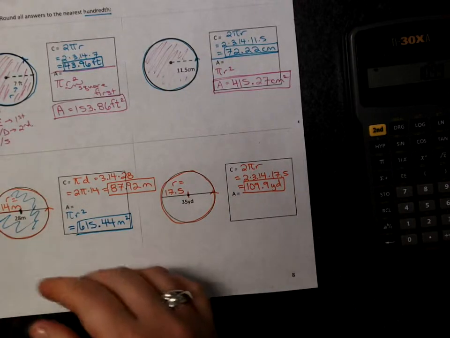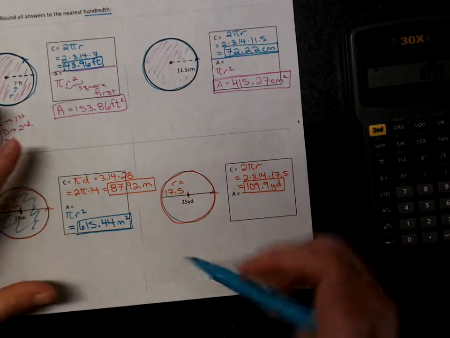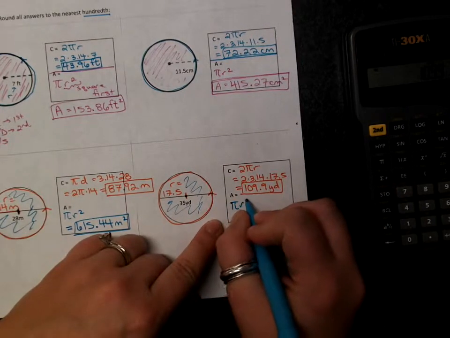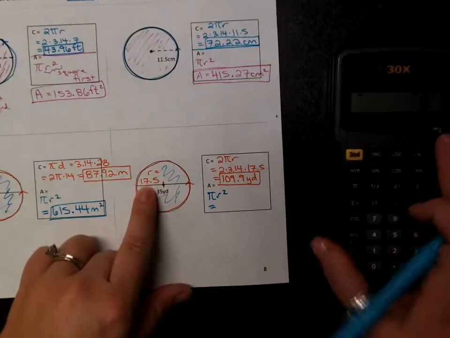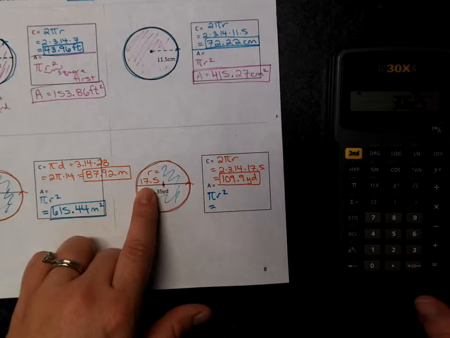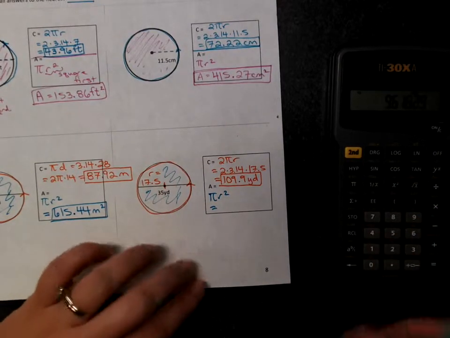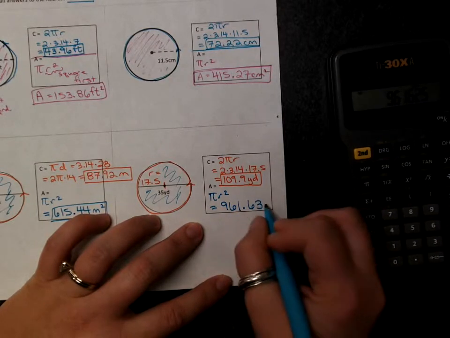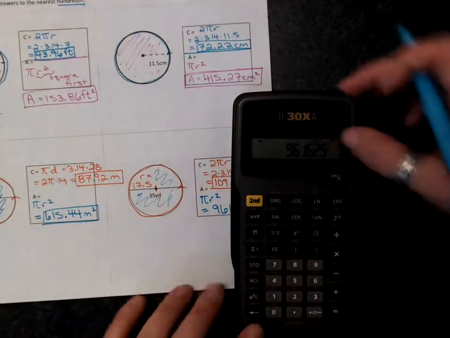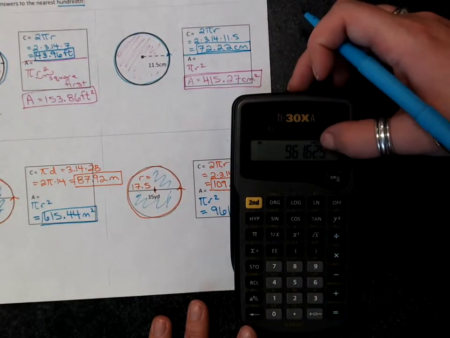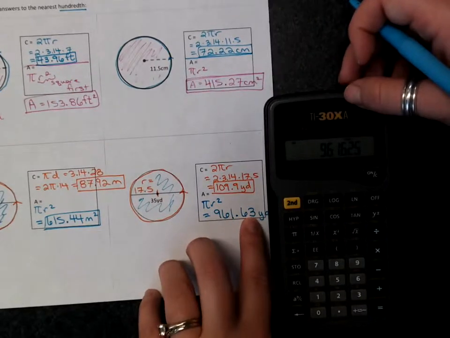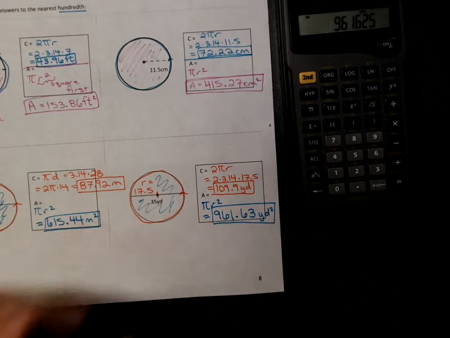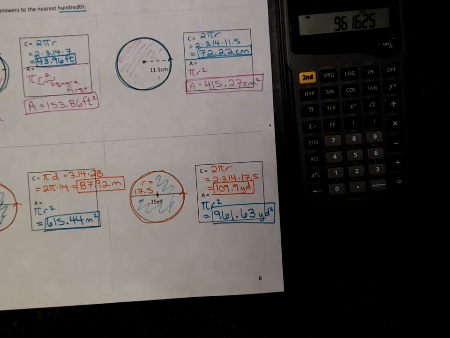And then the area is the space inside the circle. And that's pi r squared. So r is 17.5, so 17.5 squared times 3.14. So square first was the big number, 961.63 square yards. So again, you get .625, the 5 rounds the 2 to a 3. So 961 square yards.